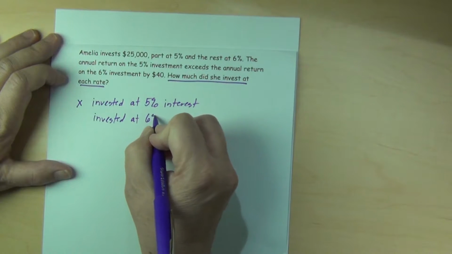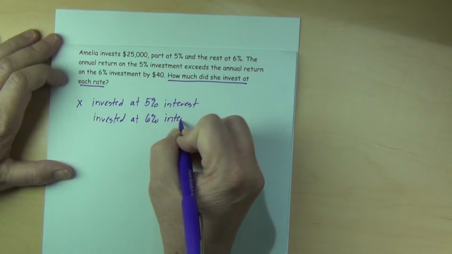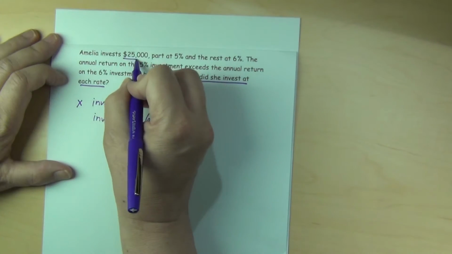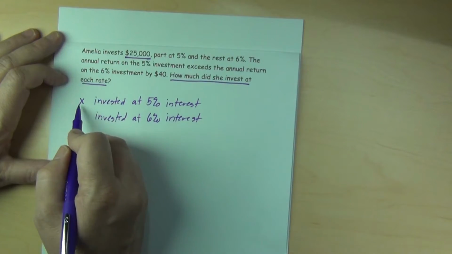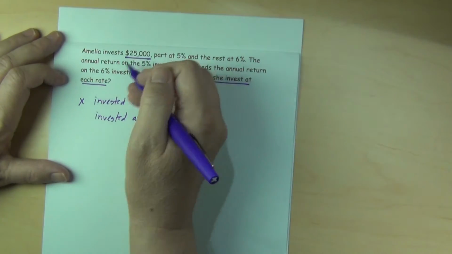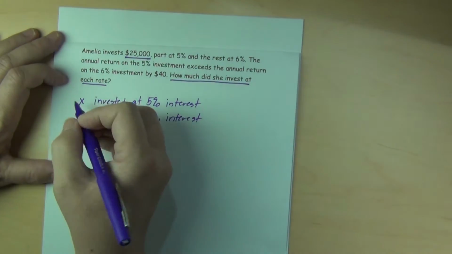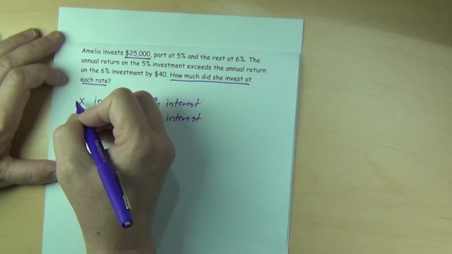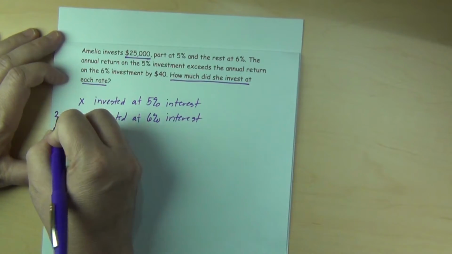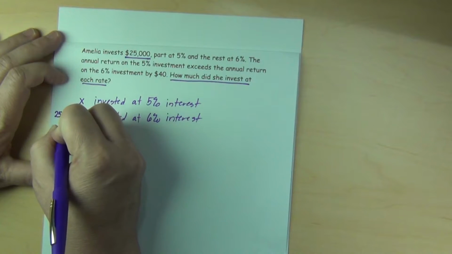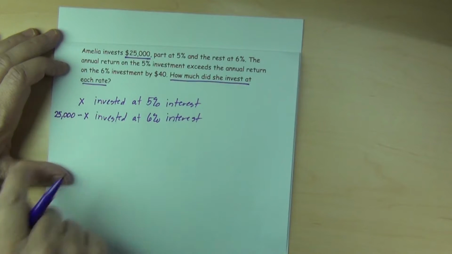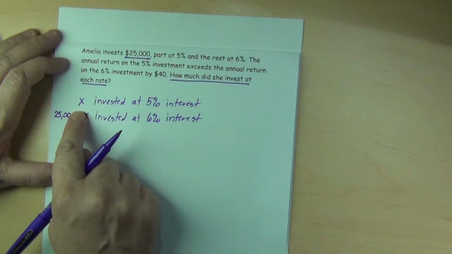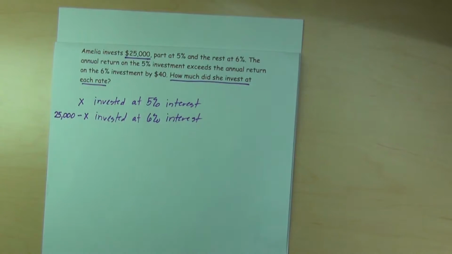at 6%. Now, how much is their interest? Well, we know that she invested $25,000, and if X of it is here, well, if you knew that that was $15,000, you would say $25,000 minus $15,000, or if you knew this was $5,000, you would say $25,000 minus $5,000. So you would figure out how much at this amount by taking the total and subtracting the amount that was invested at the other interest rate. Okay, so now we have our variable set up, and that's a very important part of this process. Now we're ready to get an equation.